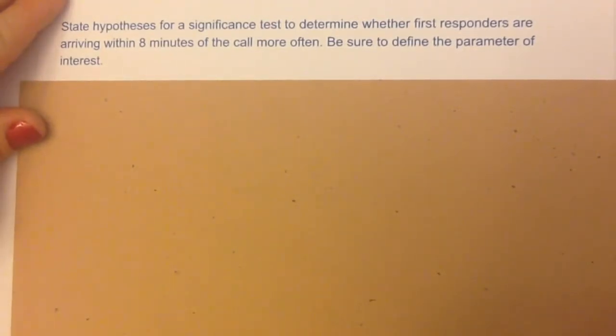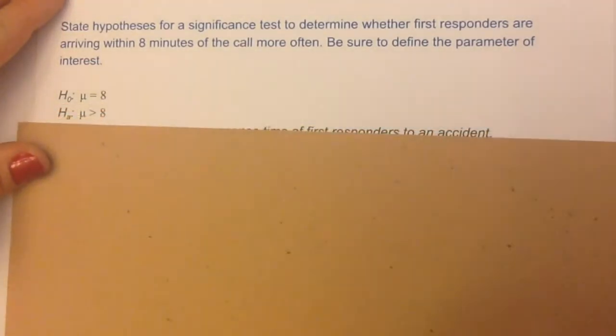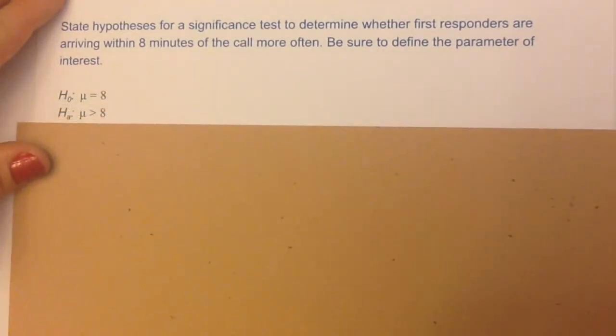Our null hypothesis is always a statement of equality. So we have to say that our null is that the mean is equal to 8. That means we're testing it against our alternative that it's greater than 8, because we want to see, are they making it within 8 minutes? So we're saying, is it equal to 8 or is it actually longer than 8?